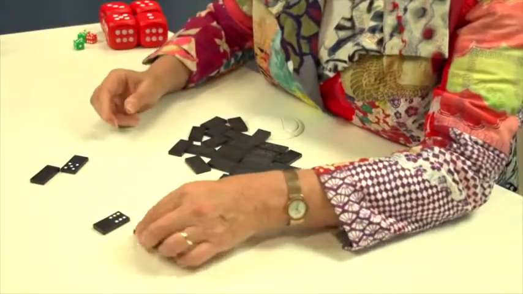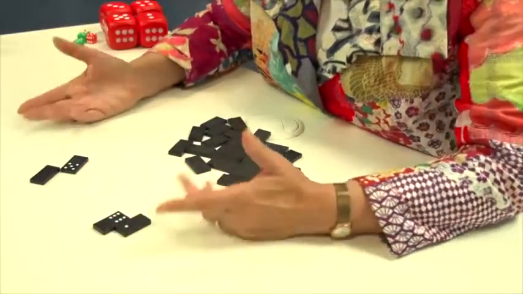Let's see what the child got. 6, and 1 more is 7. So clearly I lost again.